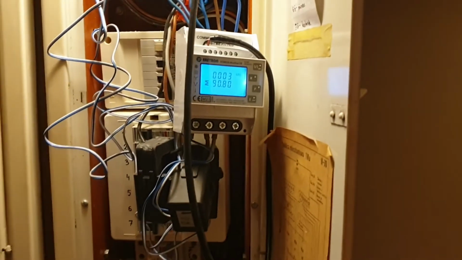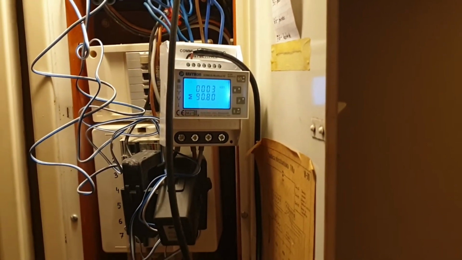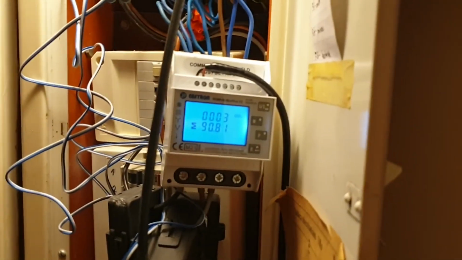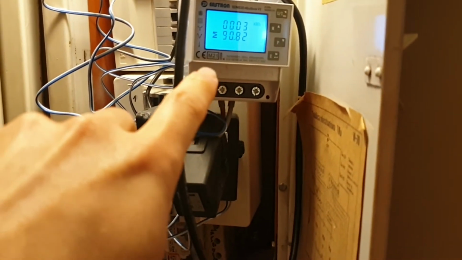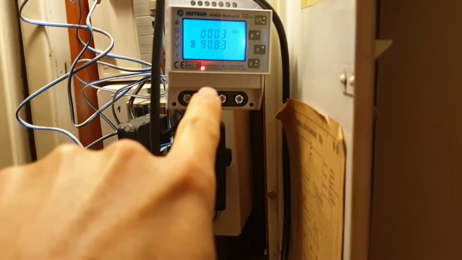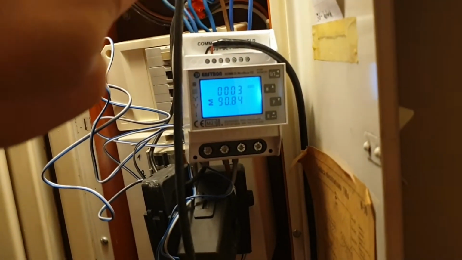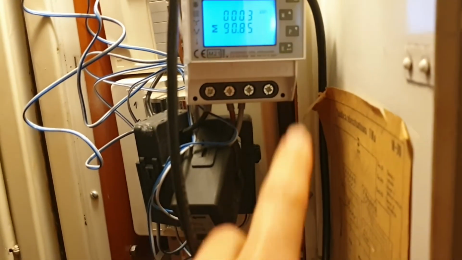But then I thought that I would like to test both at once, but using just one phase. So what I've done, I've connected L1 output to the L2 output and L2 input to the L3 input, and the light bulb at the bottom.